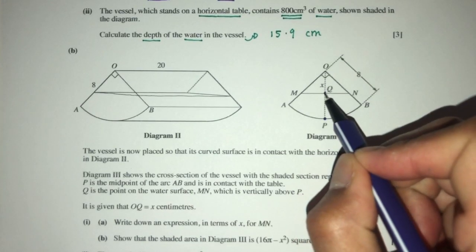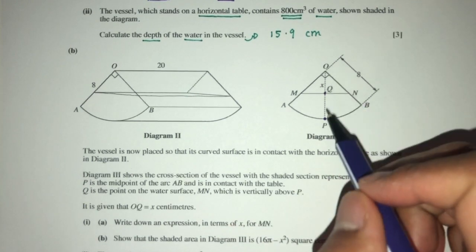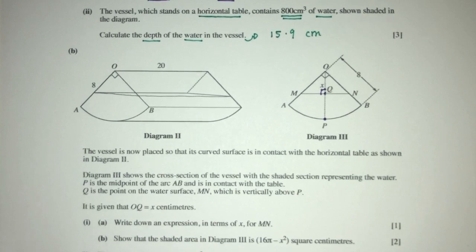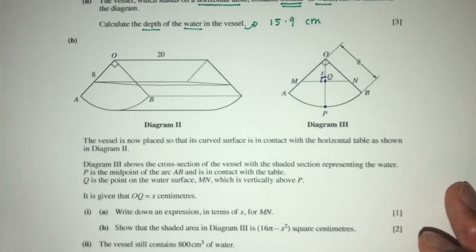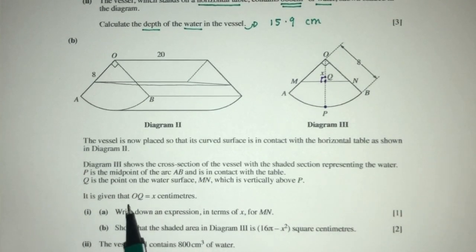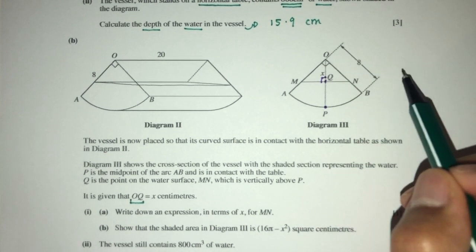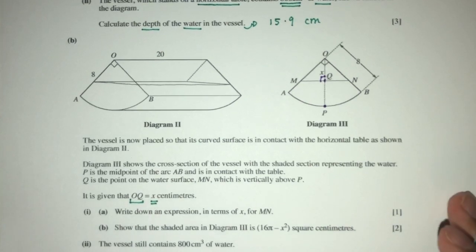Q is the point on the water surface. And MN is vertically above the point P. So this is exactly above the point P. This is 90 here, which means, okay, that's the first thing we can realize from this. Now moving on, what else do we have? It is given that OQ, where's OQ? OQ is this. It is X centimeters.